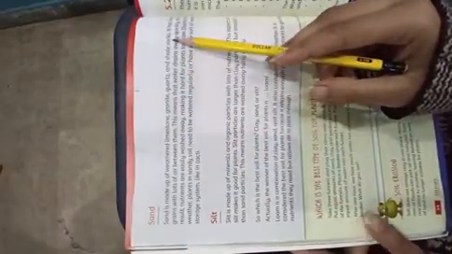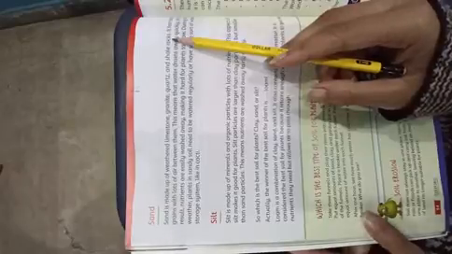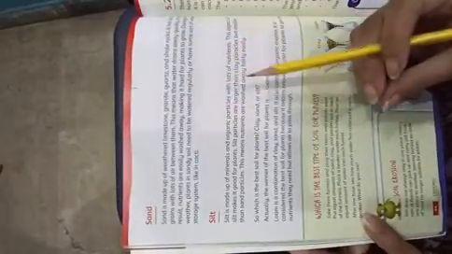Now coming towards the next page, number 54, the next type of soil, that is sand. Sand is made up of weathered limestone, granite, quartz, and shale rocks. Now these are types of rocks. Weathered limestone: limestone areas are predominantly affected by chemical weathering.